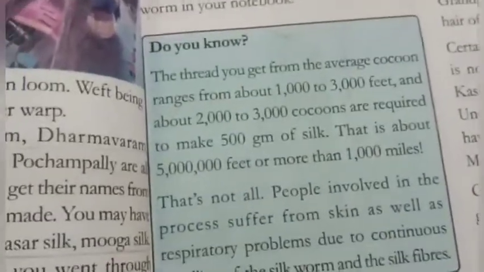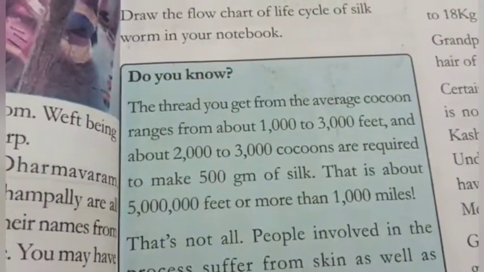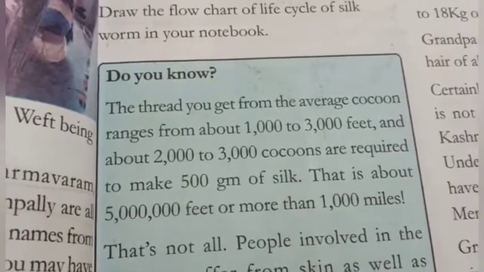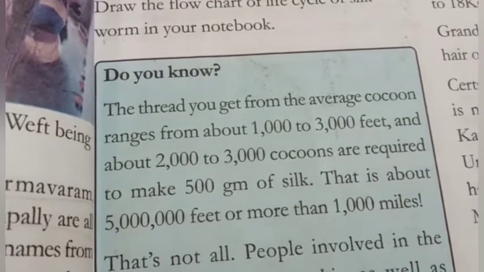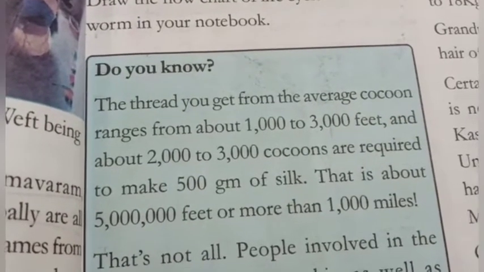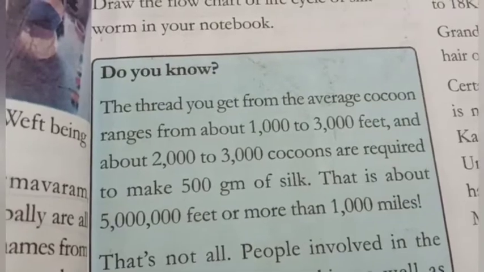It is very long. సో 500 గ్రామ్స్ అంటే వెయిట్లో చెప్తున్నాడు, 1000 మైల్స్ అంటే లెంగ్త్లో చెప్తున్నాడు. మనకి 500 గ్రామ్స్ సిల్క్ తయారు చేయడానికి 2000 నుంచి 3000 కుకూన్స్ కావాలంట. ఒక్కొక్క కుకూను 3000 feet వస్తాయట.